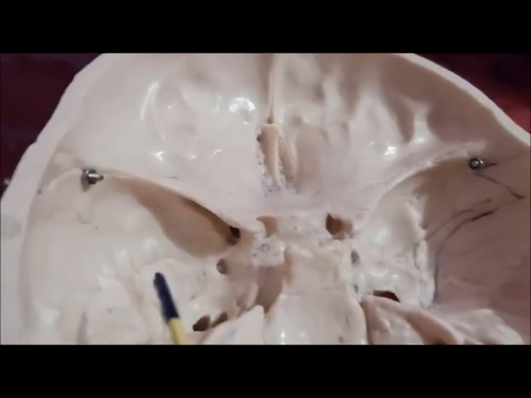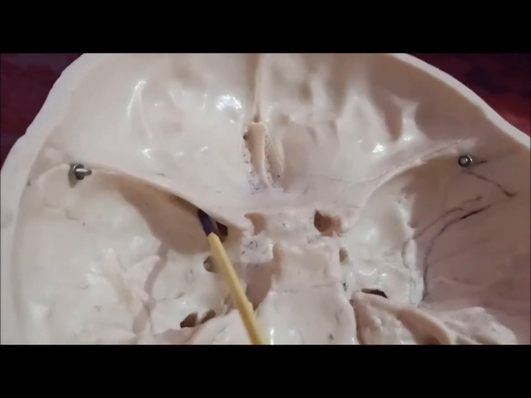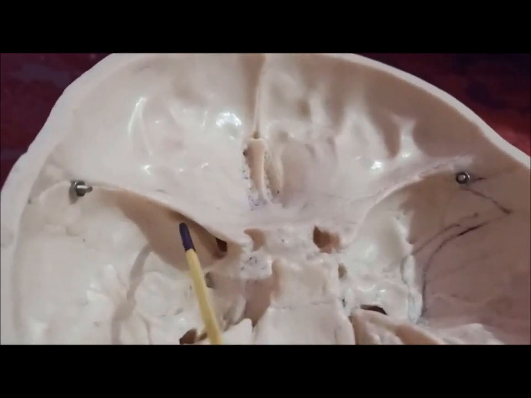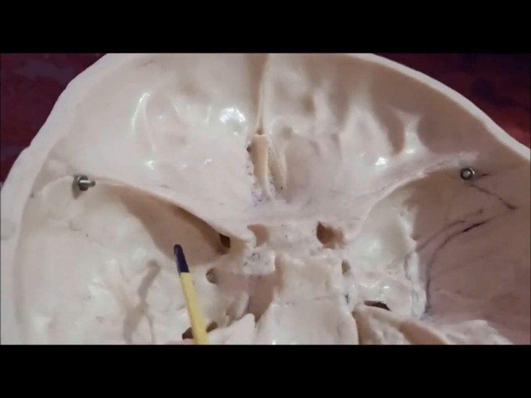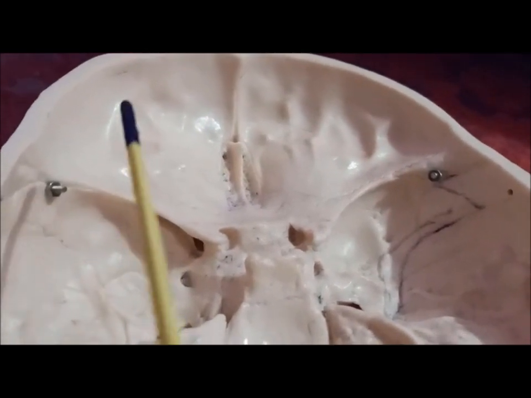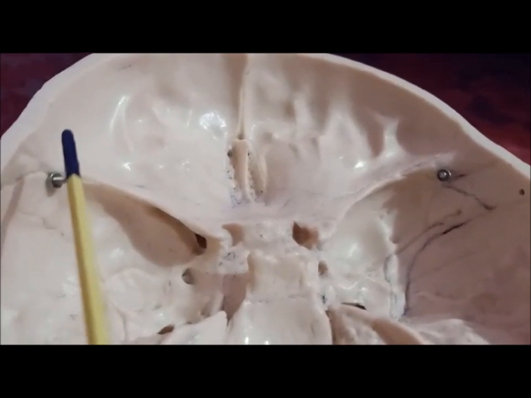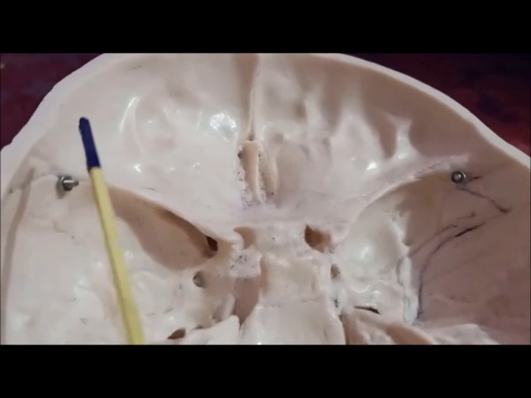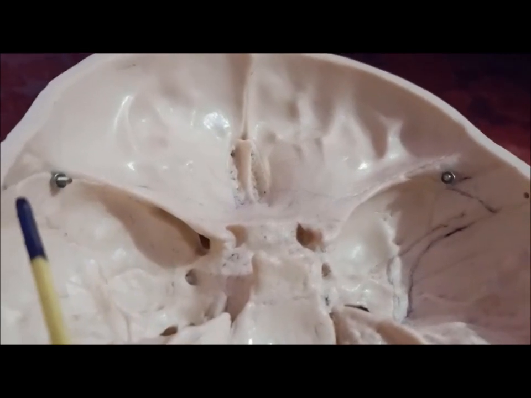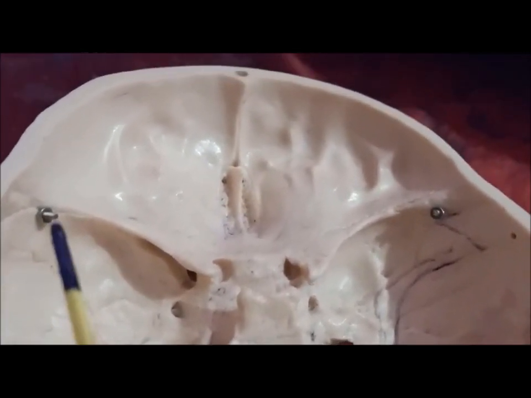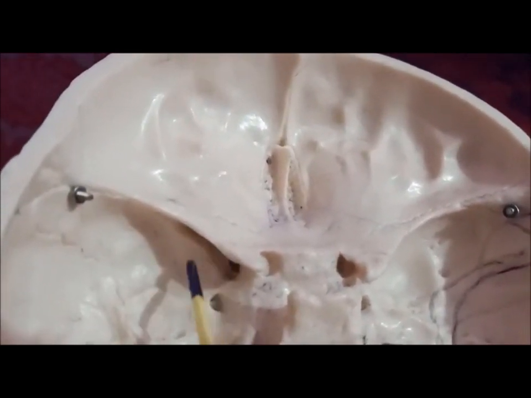It is divided into three compartments by a common tendinous ring. The three compartments are the lateral compartment, the intermediate compartment, and the medial compartment. So the structures passing through the lateral compartment are the trochlear nerve, frontal nerve, lacrimal nerve, orbital branch of the middle meningeal artery, and lacrimal artery, out of which the frontal nerve and lacrimal nerve are branches of the ophthalmic division of the trigeminal nerve. Okay, and what are the structures passing through the intermediate compartment?